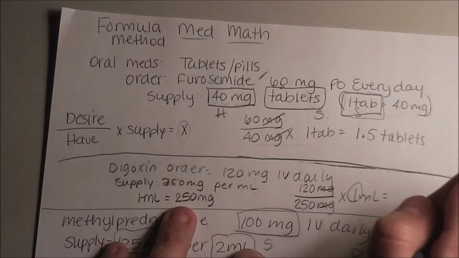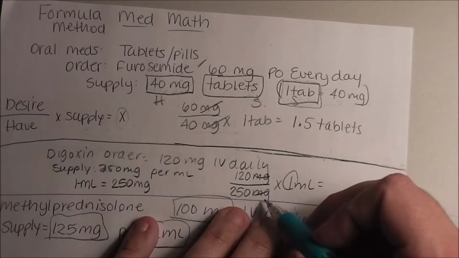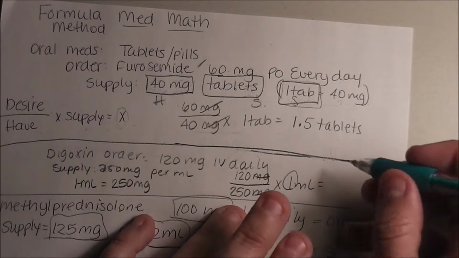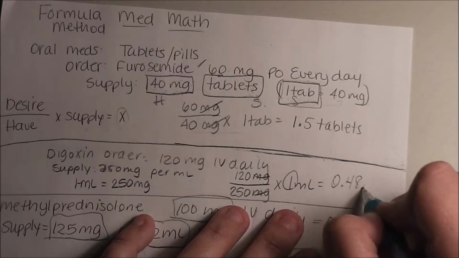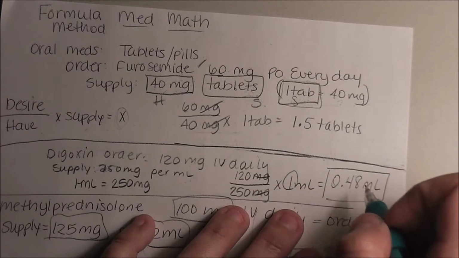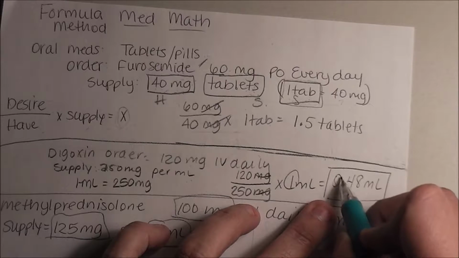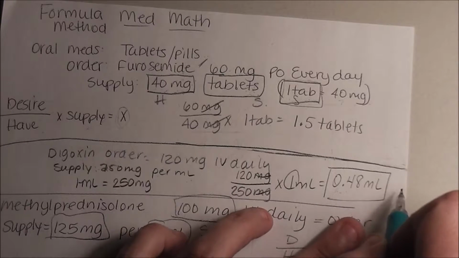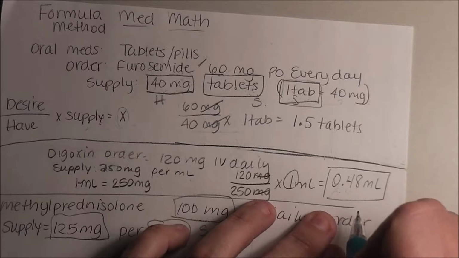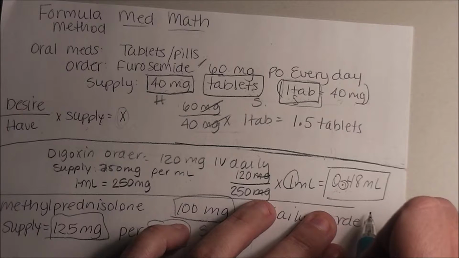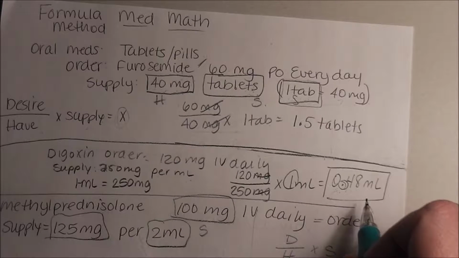You want that number there, okay? So 120 divided by 250 is 0.48, times 1 is itself, so it's 0.48 mLs. That is your answer. If you have a number that does not have a whole number in front of the decimal point, you need to put a 0. Always have that 0. 0.5, 0.48, 0.66, whatever that is, always have that 0 in front. Otherwise, this might get missed and somebody's going to give them 48 milliliters of digoxin. I would hope nobody would do that, but you want that 0.